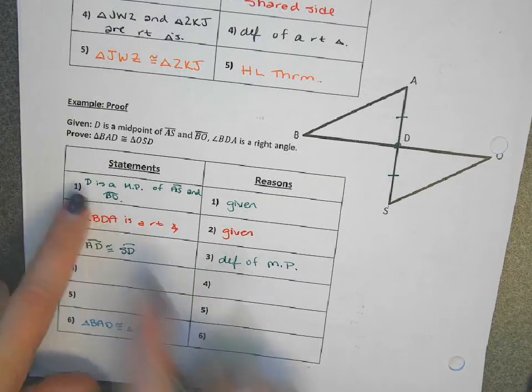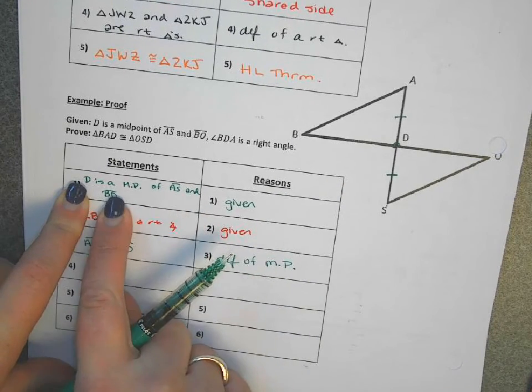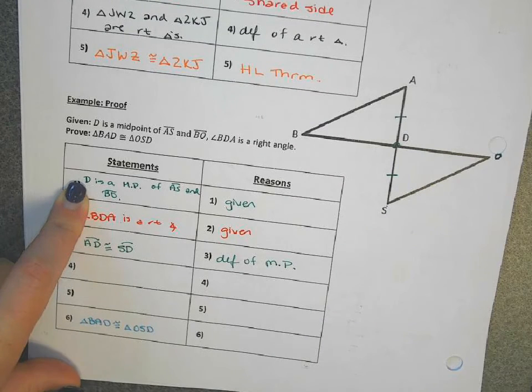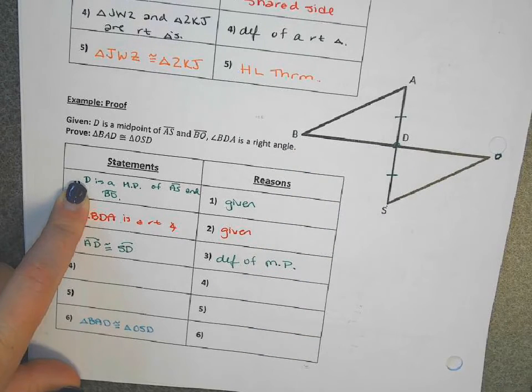I'm going to keep reading this. It says D is a midpoint of AS. We took care of that. And BO. This is an O right here. It's hard to see. What else can you label then if D is a midpoint of BO?